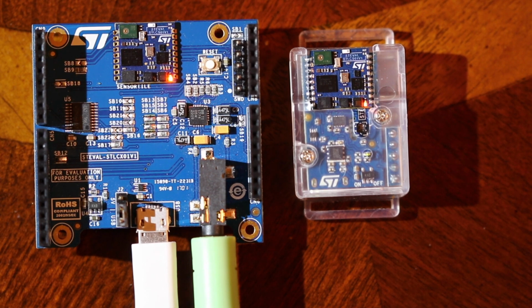In particular, it has one big difference with the smaller server board. It has a TI PCM1774 audio codec. With that audio codec, we're able to feed digital audio from the SensorTile directly out to a speaker.